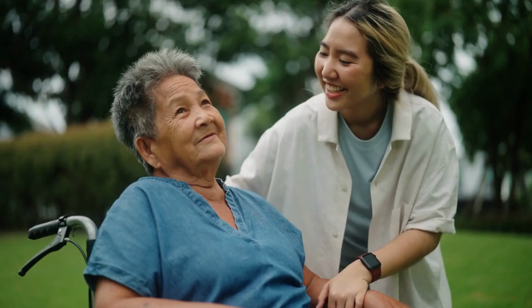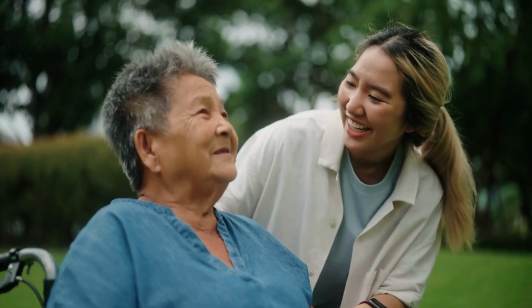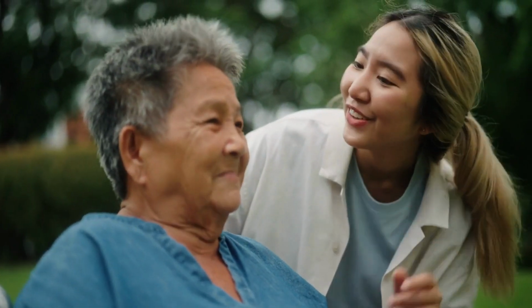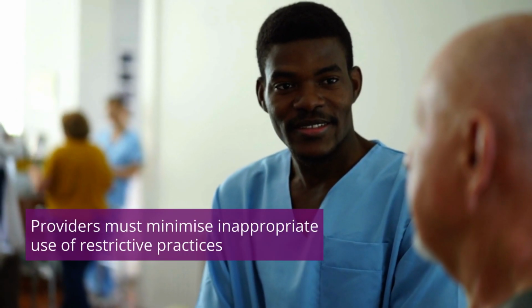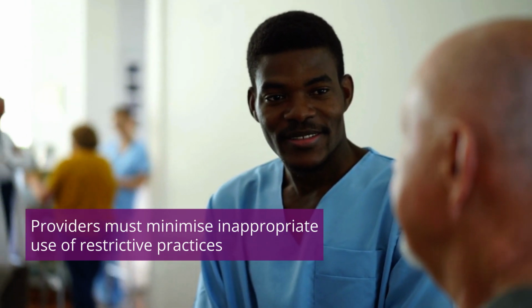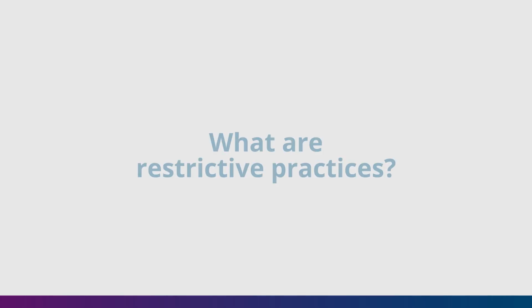Everyone receiving aged care services has the right to safety, dignity, respect and choice. Your aged care provider must protect these rights and minimise the inappropriate use of restrictive practices. What are restrictive practices and what do you need to know?